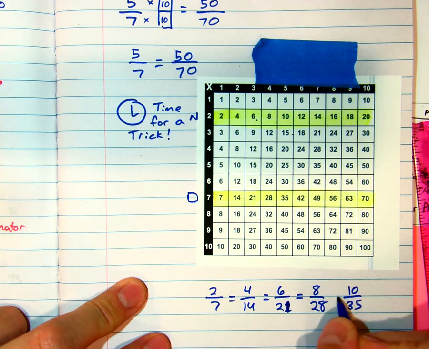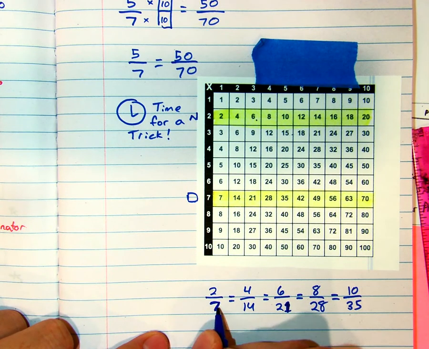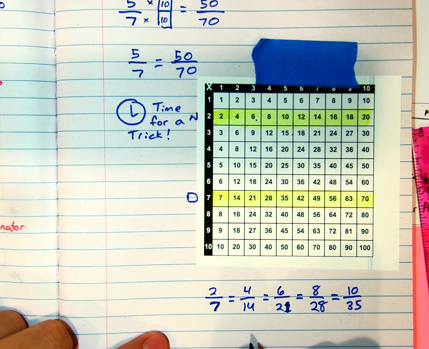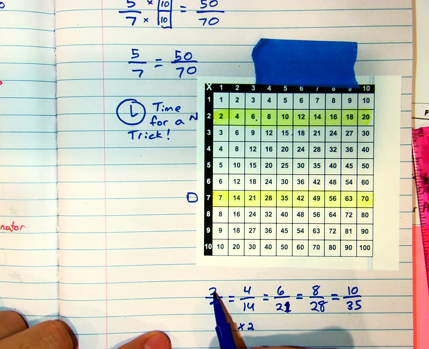And let's figure out why. How do you go from 2 to 4? What do you do? What do you multiply by? 2 times blank is 4. 7 times blank is 14. Has the same number in common. What is it? It's times 2. So 2/7 times 2. 2 times 2 is 4. 7 times 2 is 14.